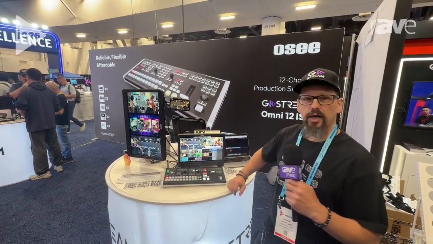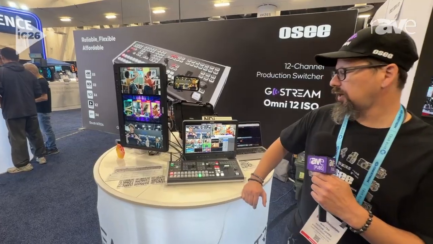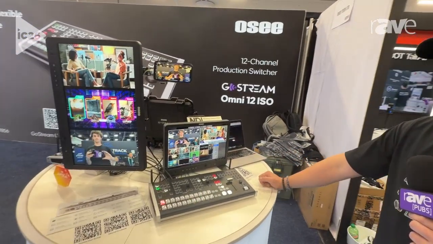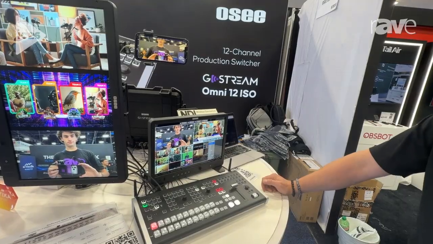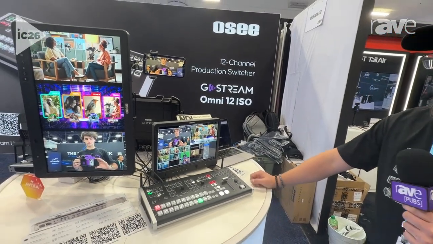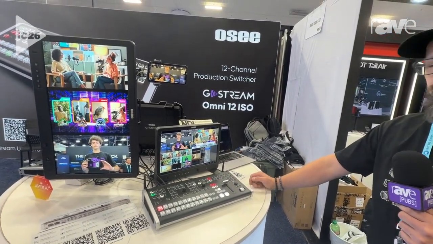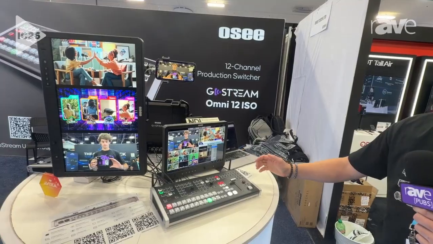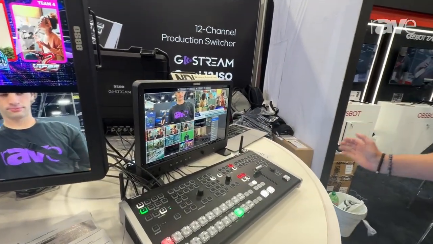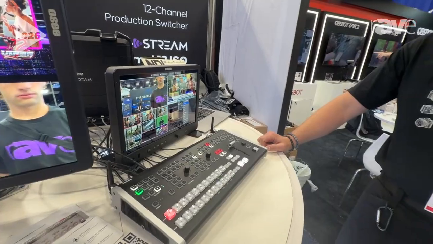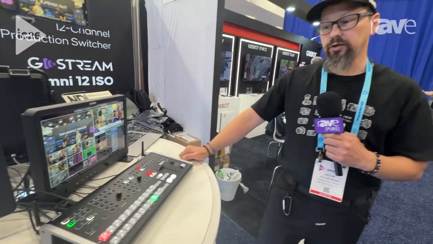We are a live streaming and video monitor switcher. We're actually out here at InfoComm 2026. We're showing off our new Osee Omni 12 GoStream device. It is a live streaming production switcher. This will be coming out at the end of July, and it has a lot of bells and whistles, but it follows the same line of our other switchers where it has a lot of features.